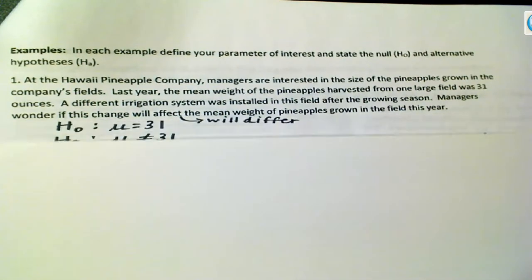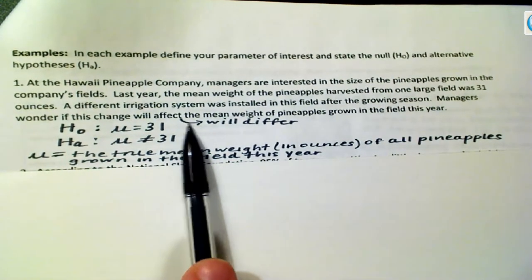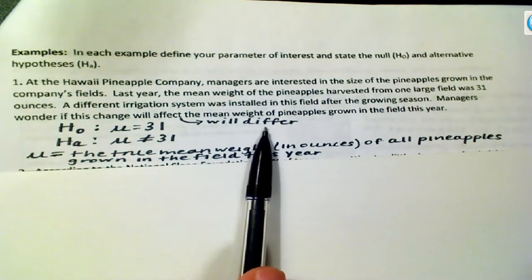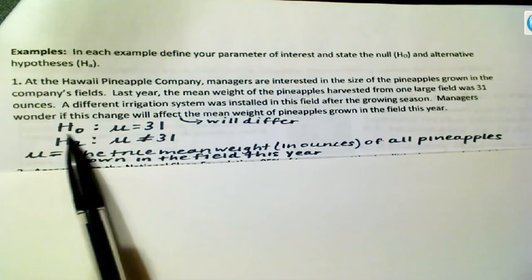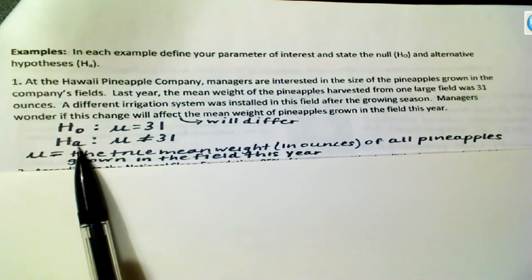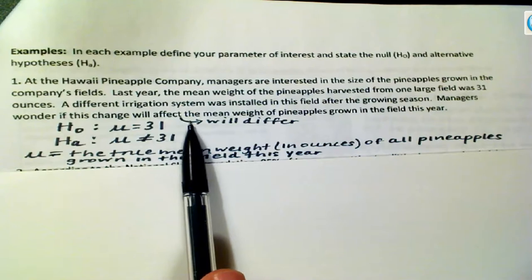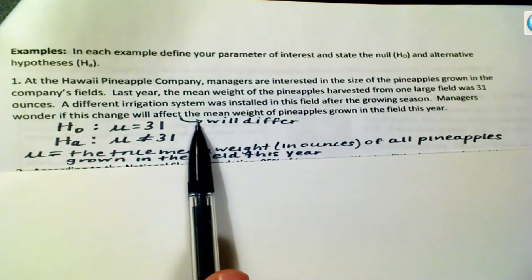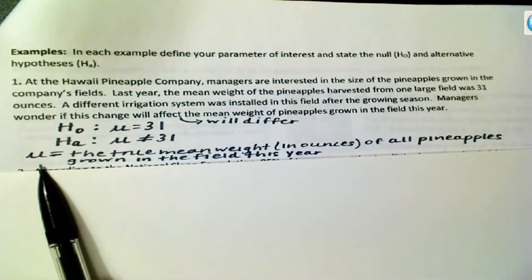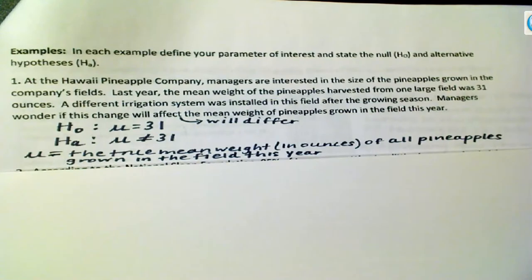Okay, so this one right here, it doesn't say greater than or less than, it's just that it's going to be different. They want to see if this irrigation system is going to make a difference. So our null hypothesis, or Ho, is that the mean is 31. So that's the claim. And then the Ha would be that the mean does not equal 31, because this one doesn't say that they suspect it'll cause more or less. They're just seeing if it'll be different. And the parameter of interest is the true mean weight in ounces of all pineapples grown in the field this year.